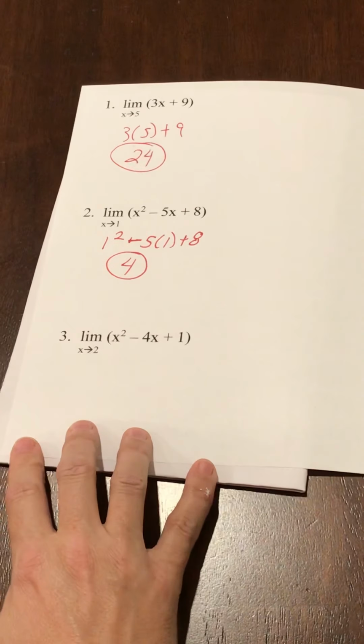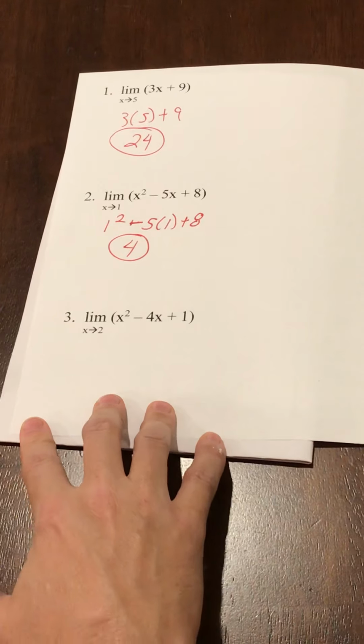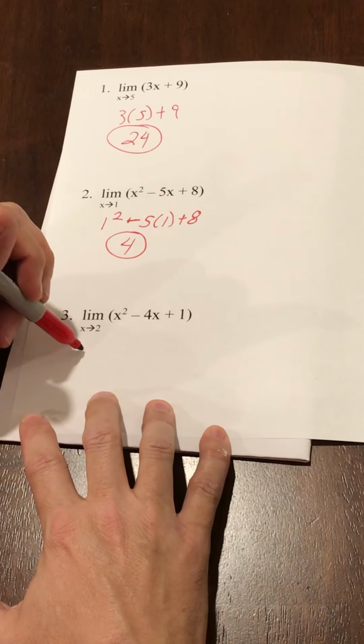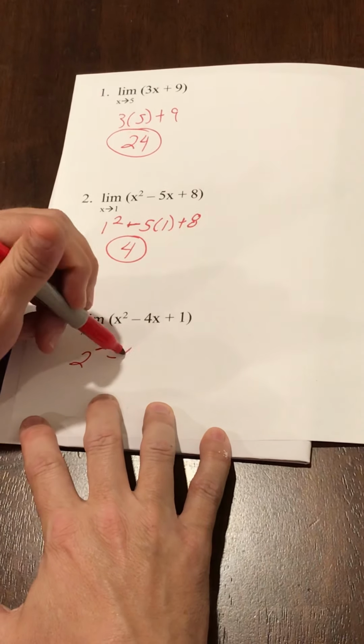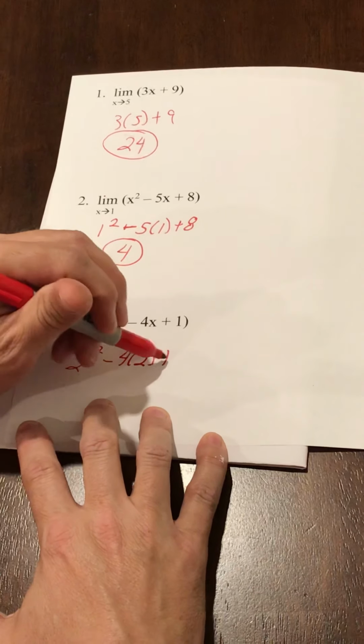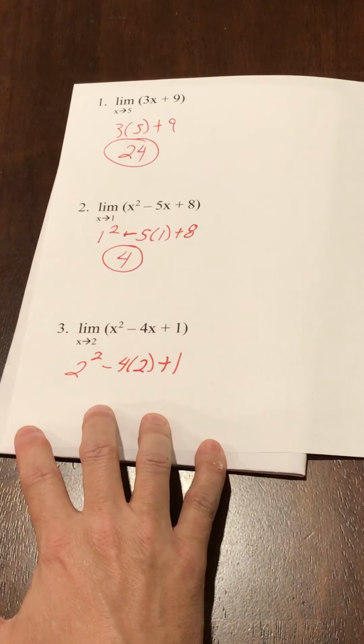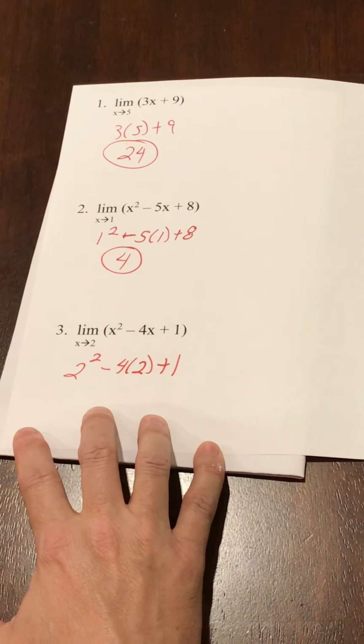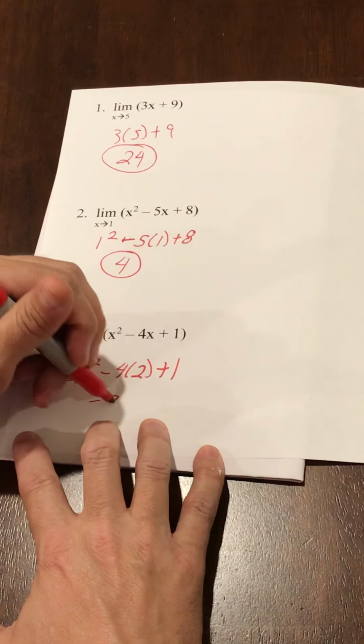Finished. Number 3, continuing with the same basic idea. Plug 2 in. 2 squared minus 4 times 2 plus 1. 4 minus 8, negative 4, plus 1, negative 3.